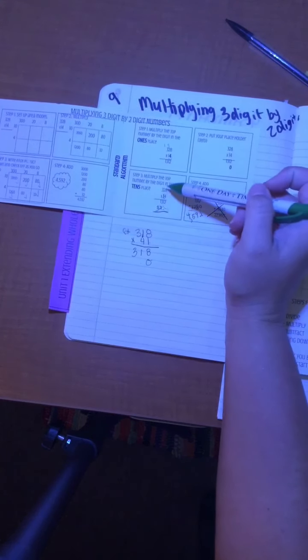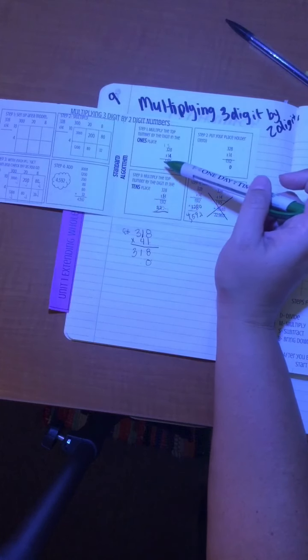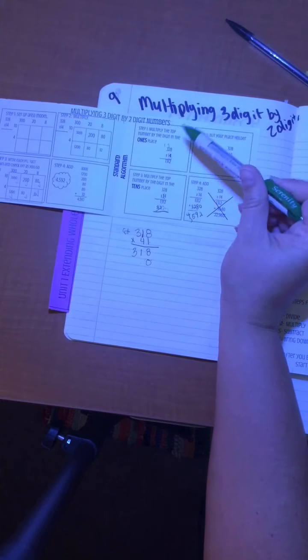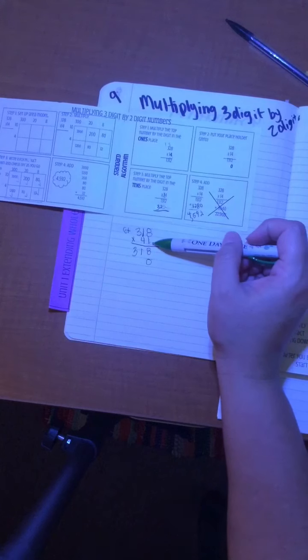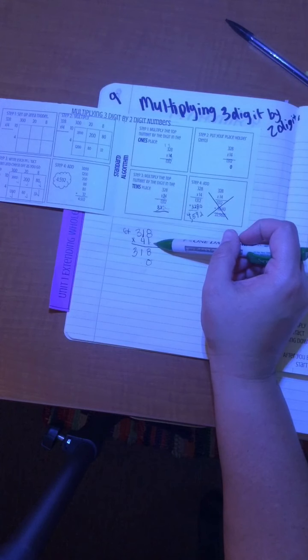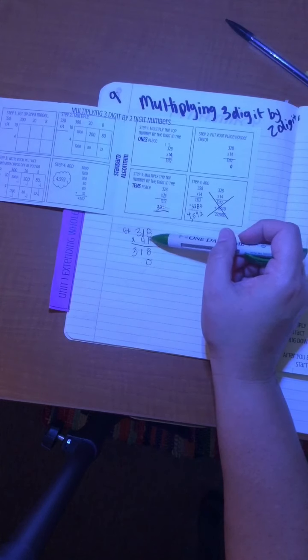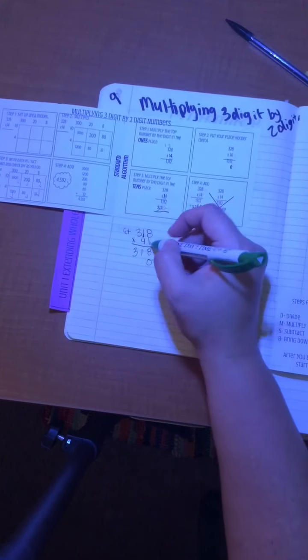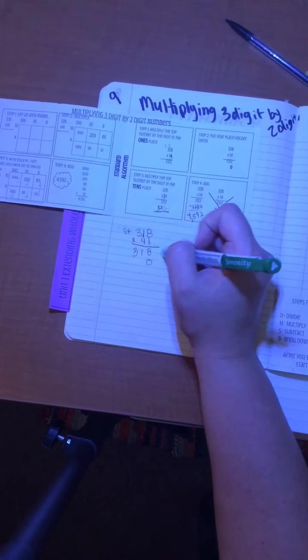So read that box that says step 3. It says multiply the top number by the digit in the what place? Okay, so look right here. What digit's in my tens place? Not the 1. The 4. So I am taking 4 times my top number.